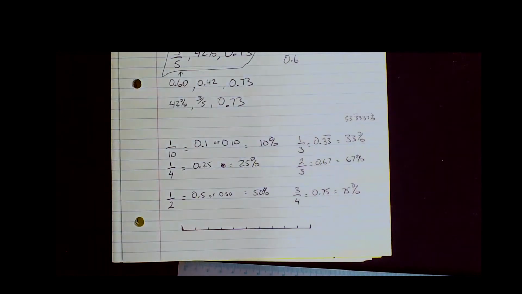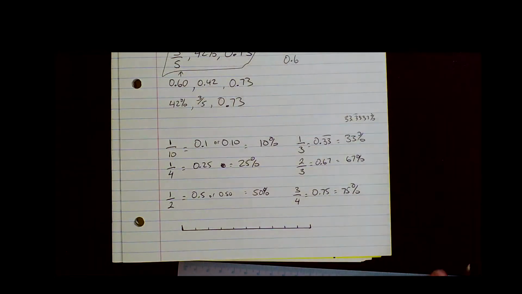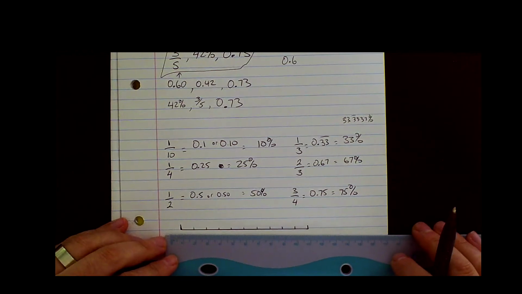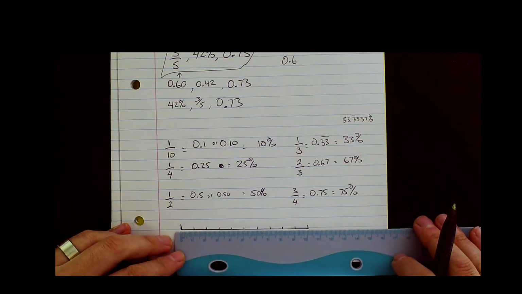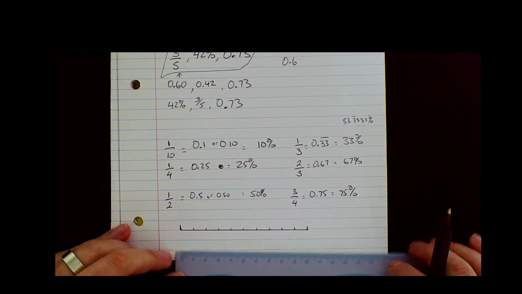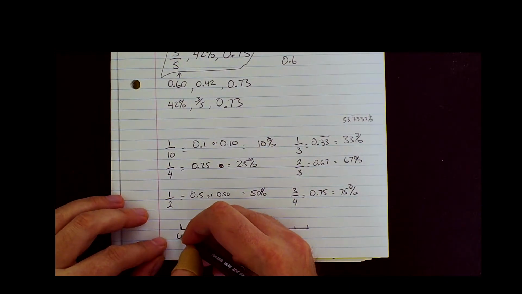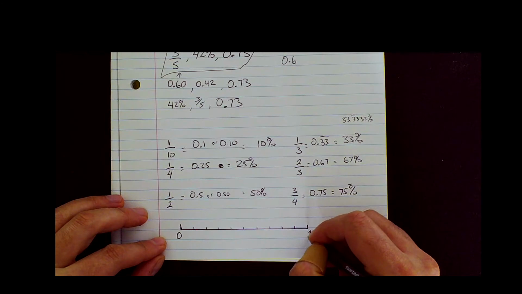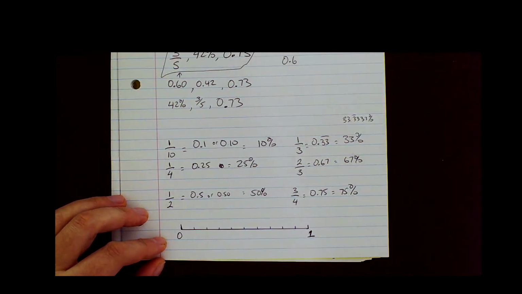Okay, so I'm going to show you now why these are benchmark numbers. So over here, I've drawn a line that's 10 centimeters long. But for this situation, I just want you to think of it as a number line between 0 and 1. This is our number line right now.